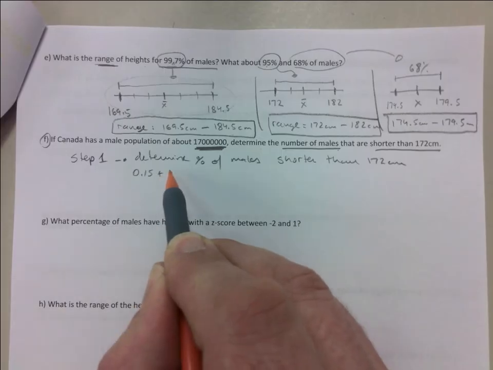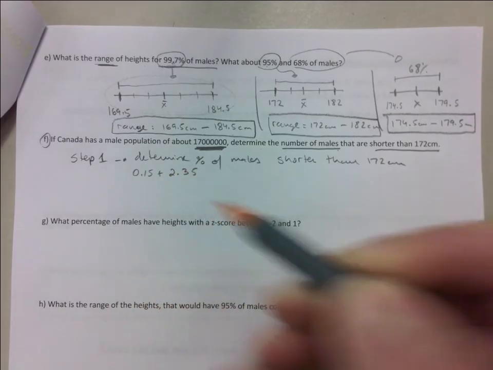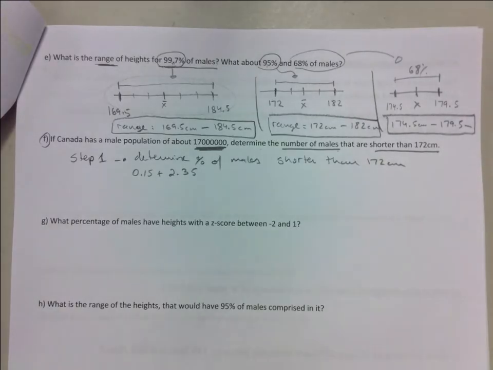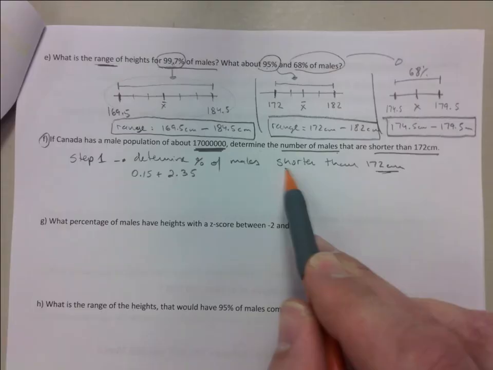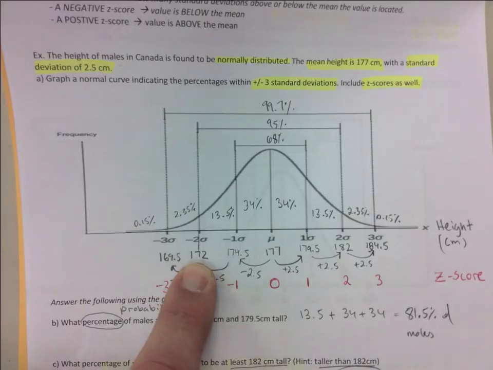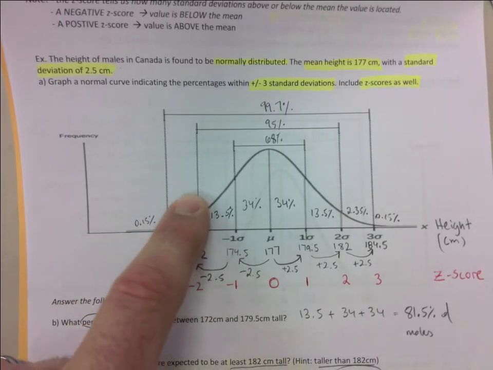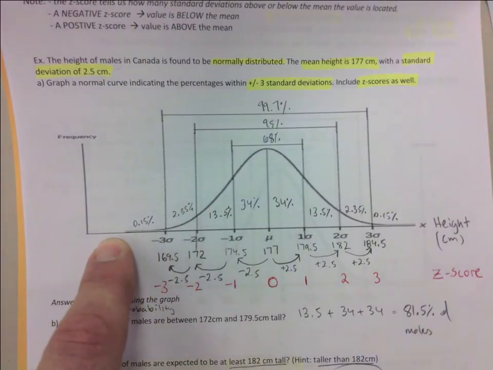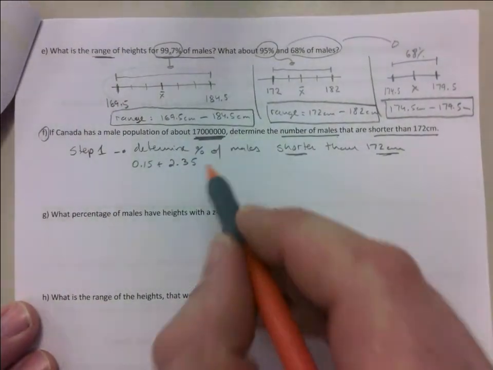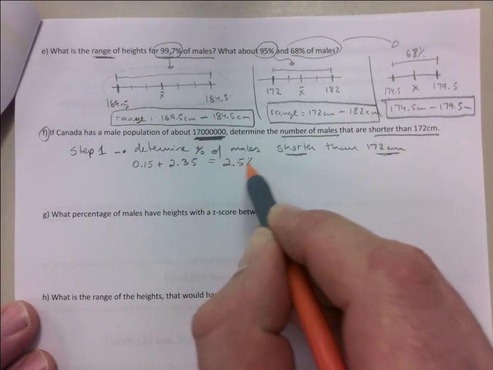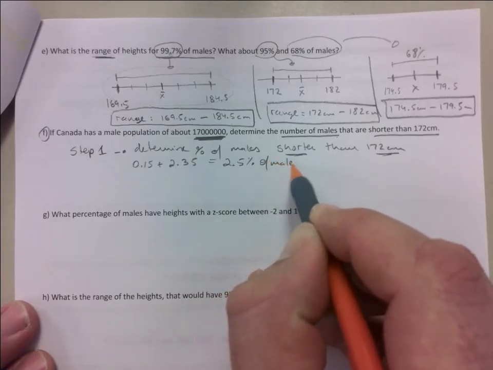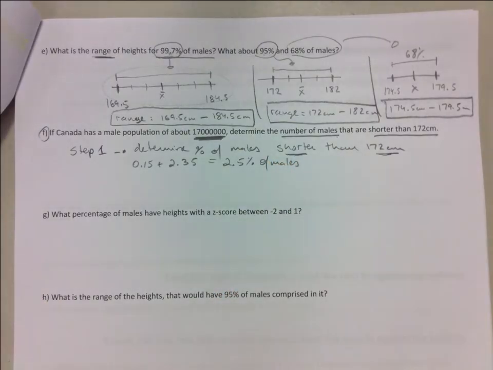Plus 2.35. And in case you're wondering where I'm getting those numbers from, remember 172 and shorter. 172 is right there. I want shorter, so I'm adding up these percentages here. That would be 2.5% of males. But that's not what the question is asking. You're 1 out of 2 marks in this case. You've already got 1 mark for doing this.